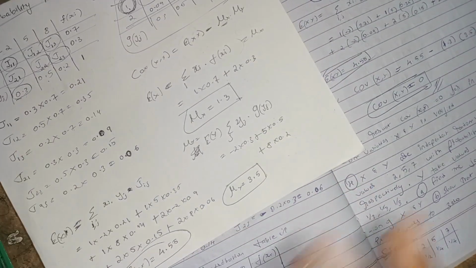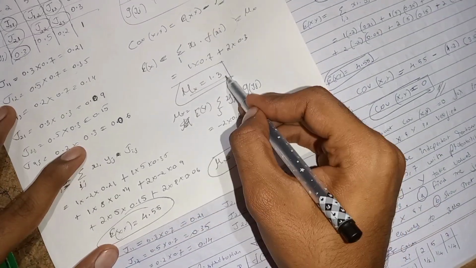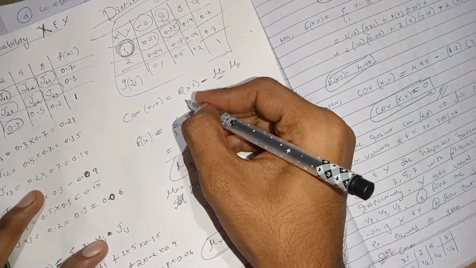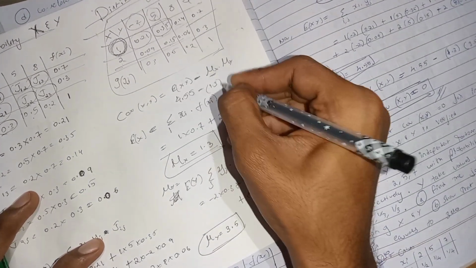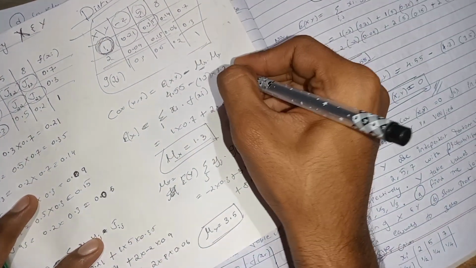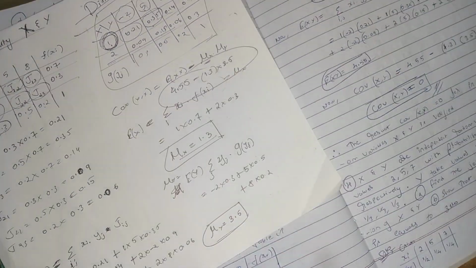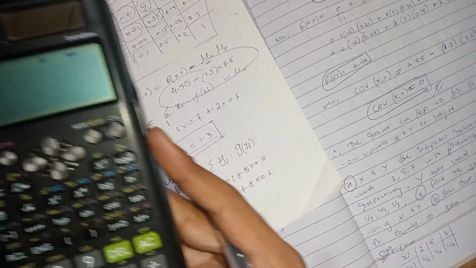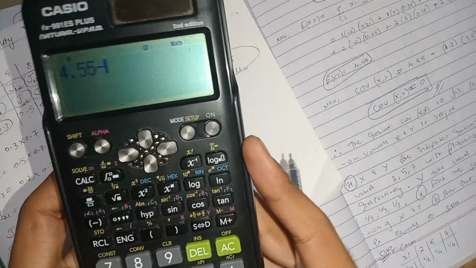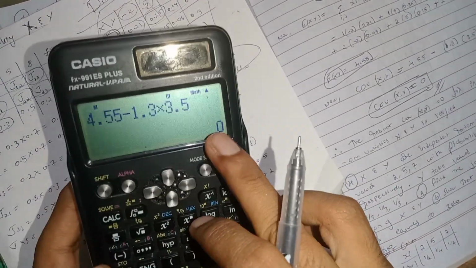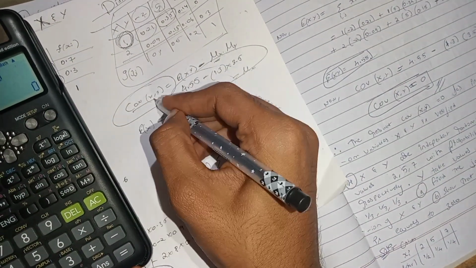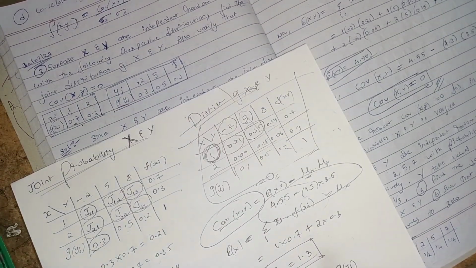Now all values I have found: mu x value, mu y value, and E of XY. You just need to substitute. E of XY is 4.55 minus mu x, which is 1.3, into 3.5. You just do it in your calculator. Wait, we'll solve it: 4.55 minus 1.3 into 3.5. See, the value is 0. That means we have verified that covariance of x comma y is 0, which is what they have asked.